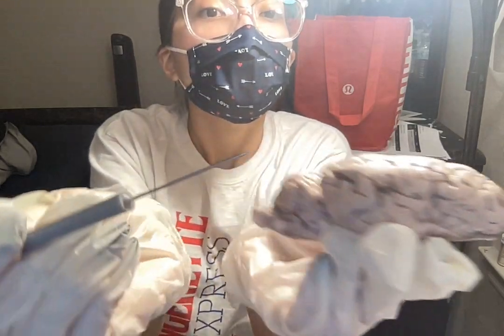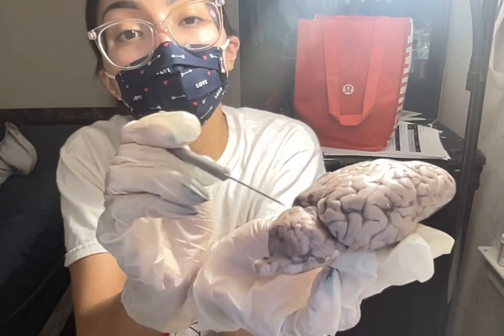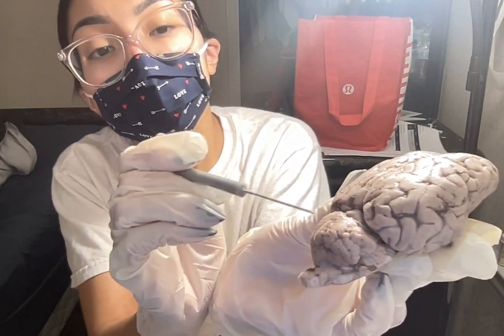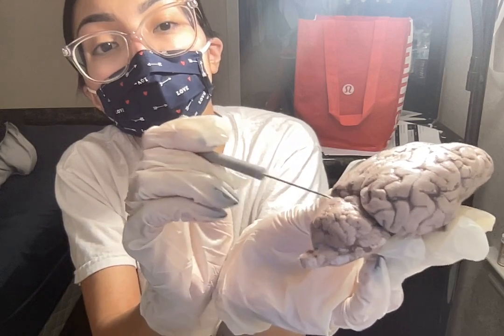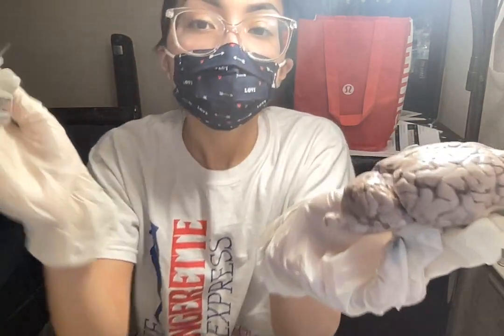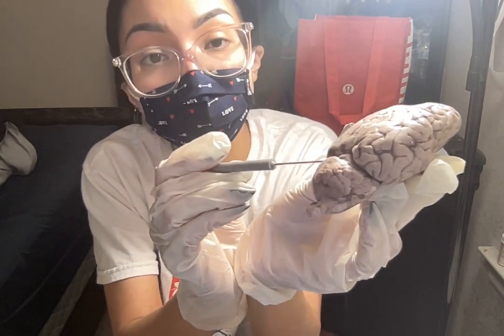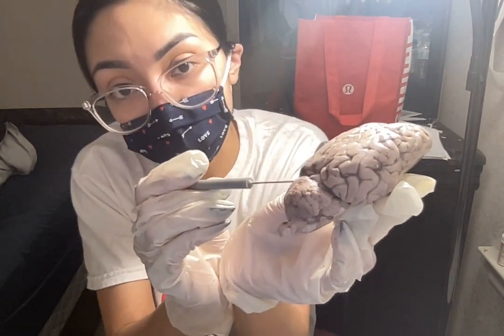Okay. On the occipital lobe here, it's kind of hidden behind the cerebellum here. So the occipital lobe is used for visual processing, also the main center for our vision.